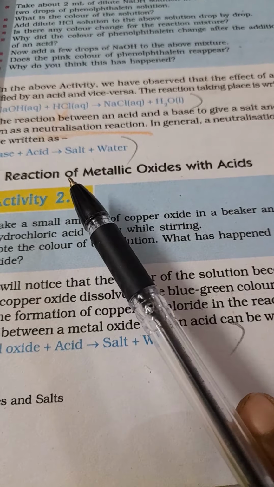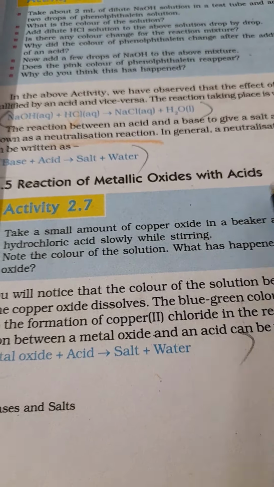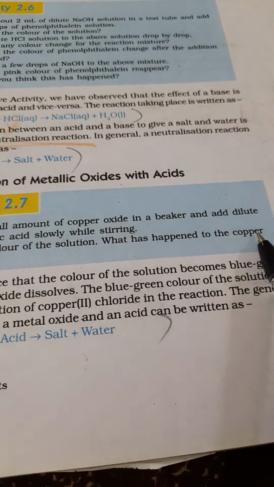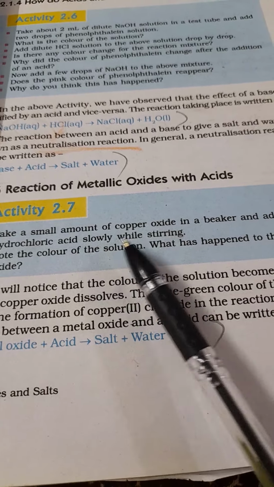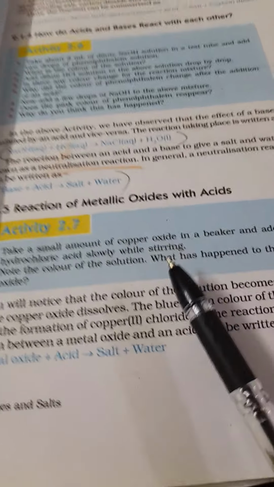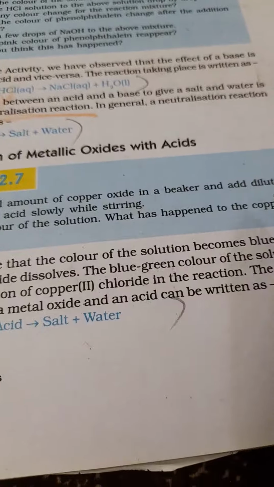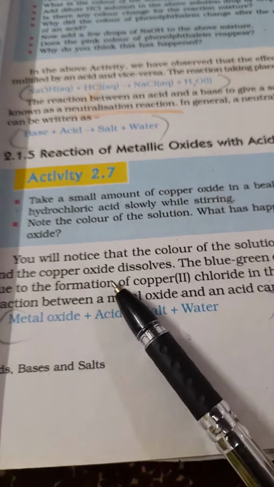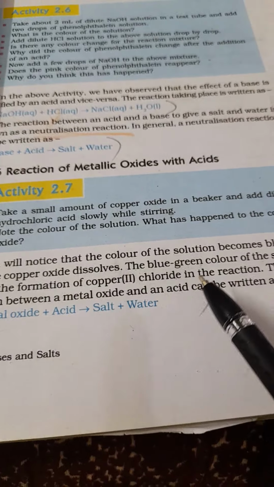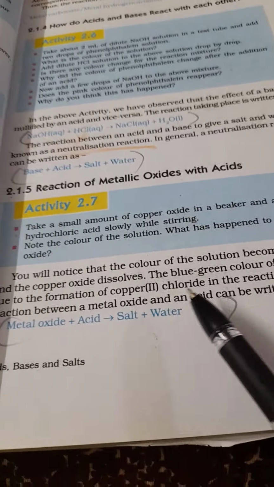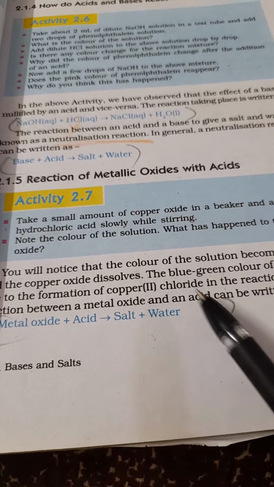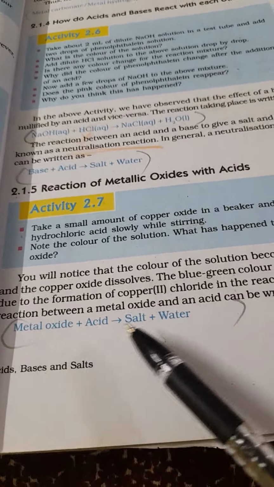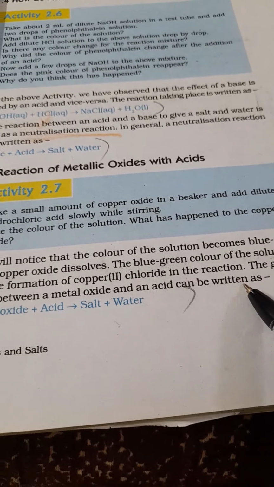Okay. Now, we will see one more topic. What happens when metal oxide reacts with acid? For that you take a small amount of copper oxide in a beaker, add a little dilute hydrochloric acid and slowly stir it. That is, you are adding a little bit of dilute hydrochloric acid on top of copper oxide. So, what will happen? The color of the solution becomes blue green and the copper oxide will dissolve. What is the blue green color of the solution? That is due to the formation of copper chloride in the reaction.